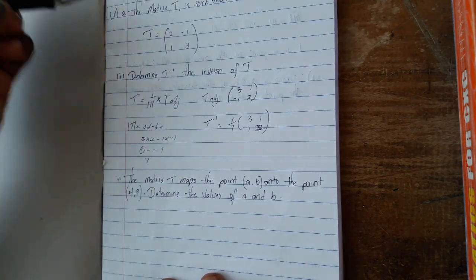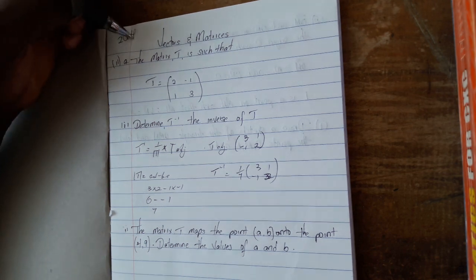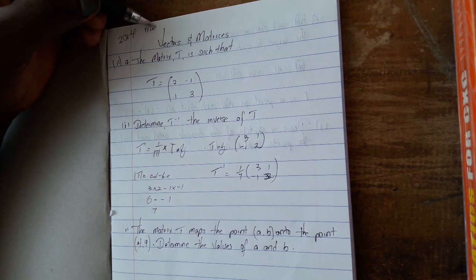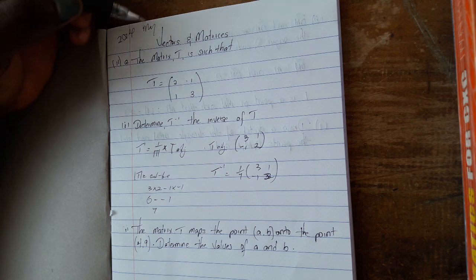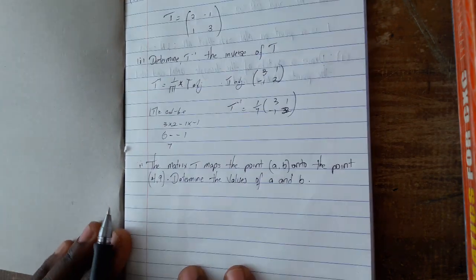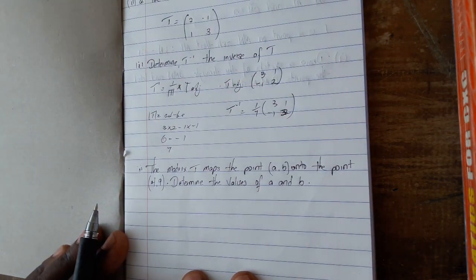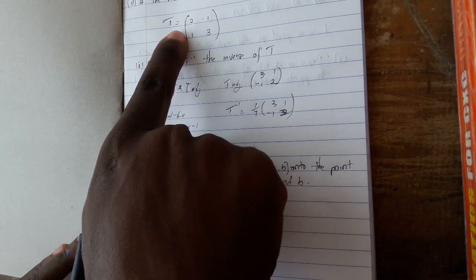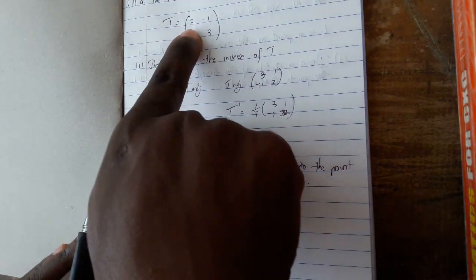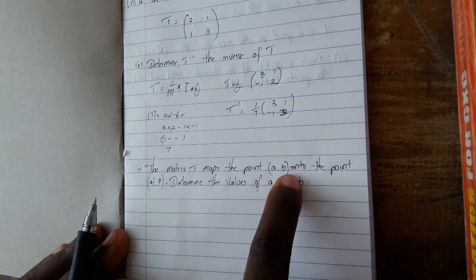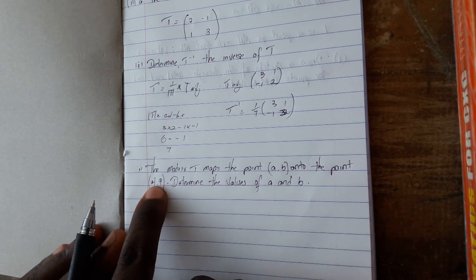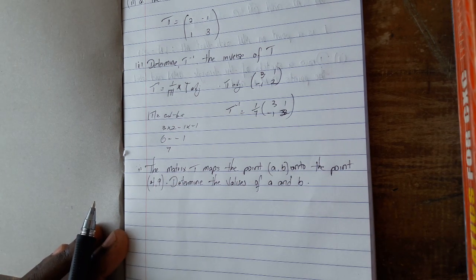Next question. Oh, this year is 2014. I think this is May 2014 or January. Please check the question. The next question is: the matrix T maps the point A and B onto 4 and 9.